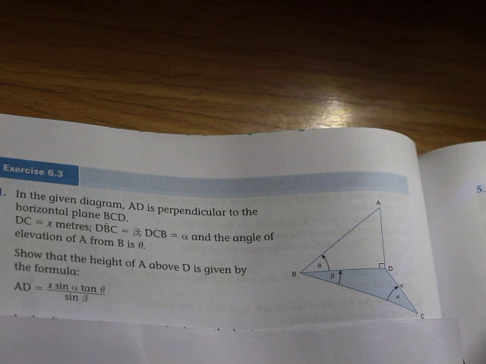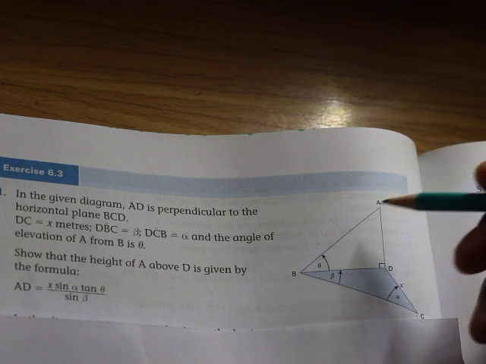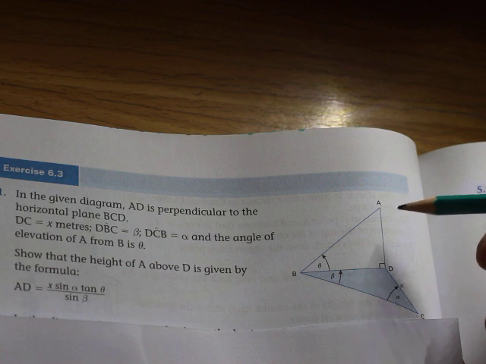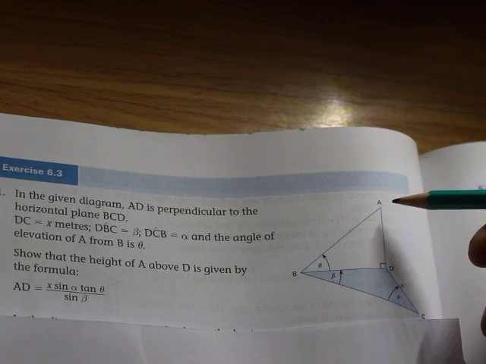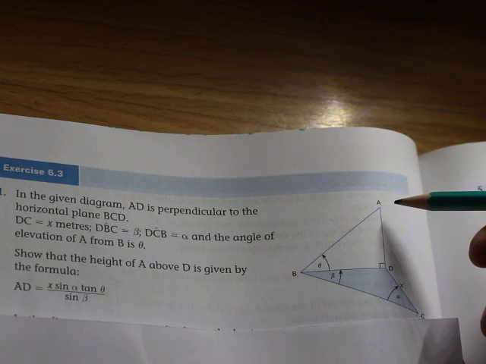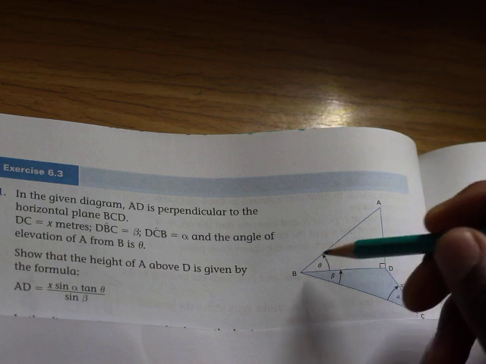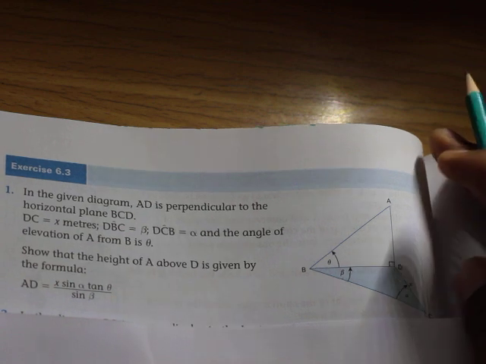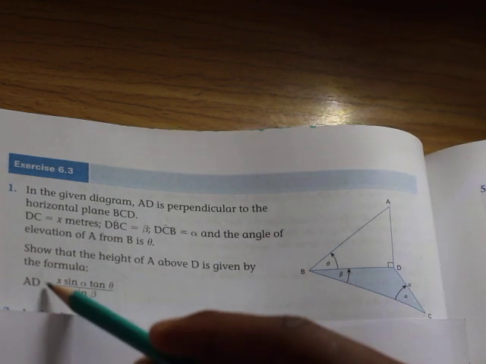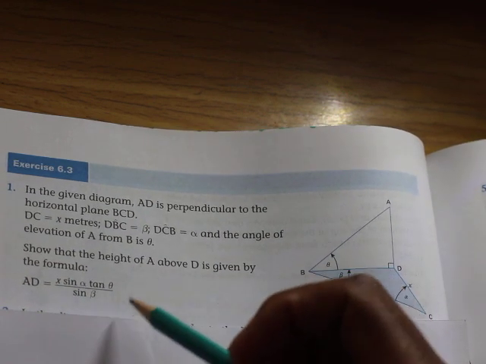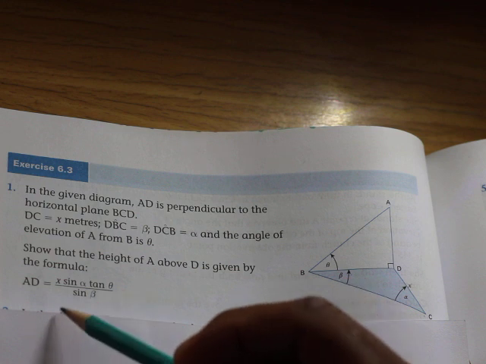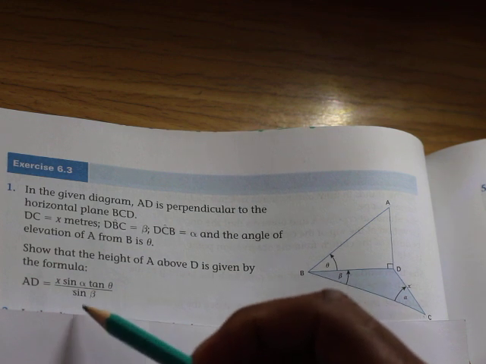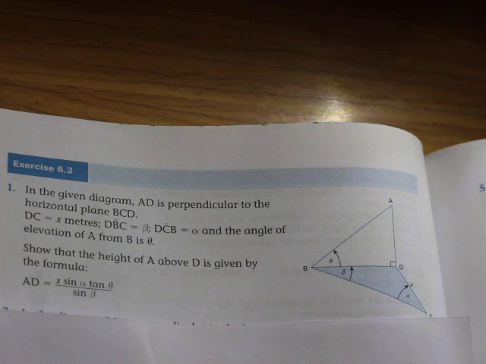And the angle of elevation of A from B. So they're talking about this angle here. So everything is already given. Now we're being asked to show that the length of AD is equal to X sine of alpha.